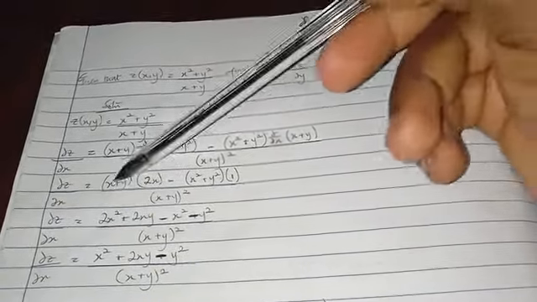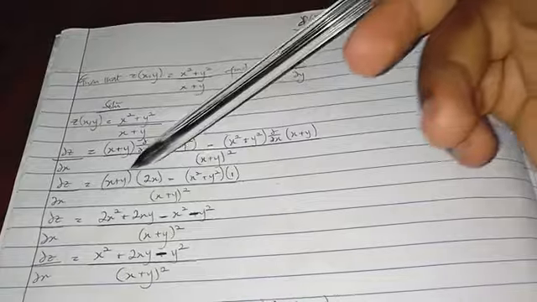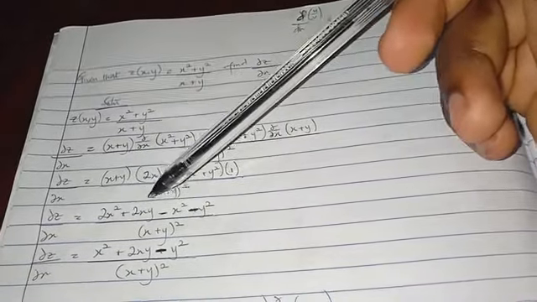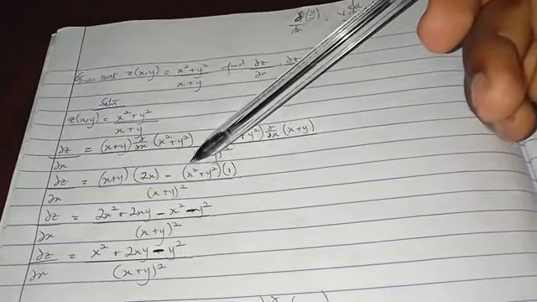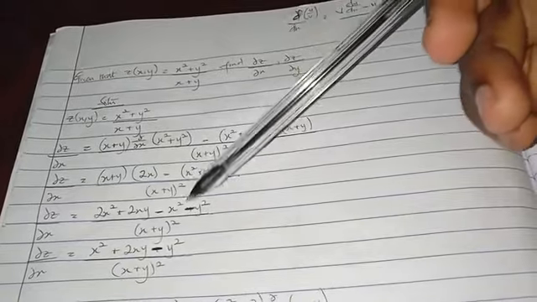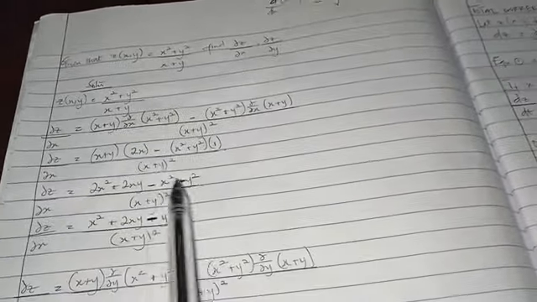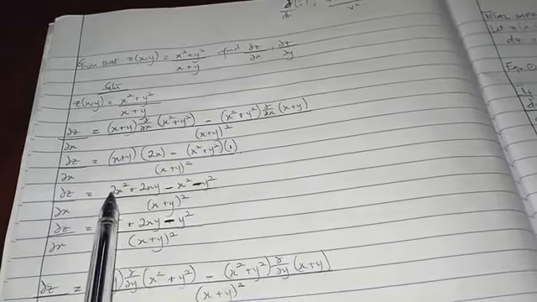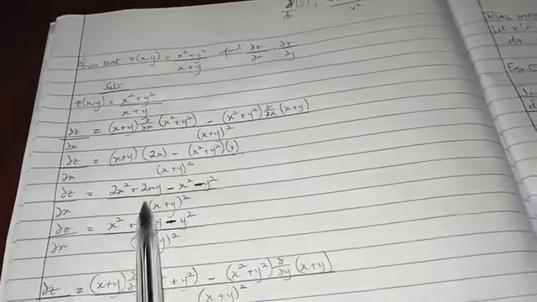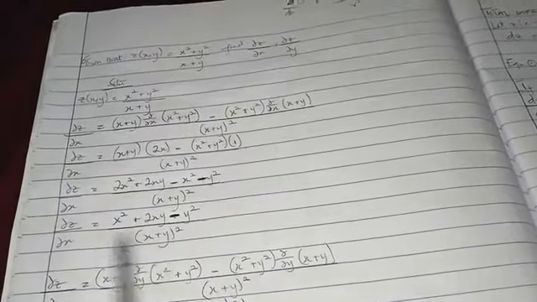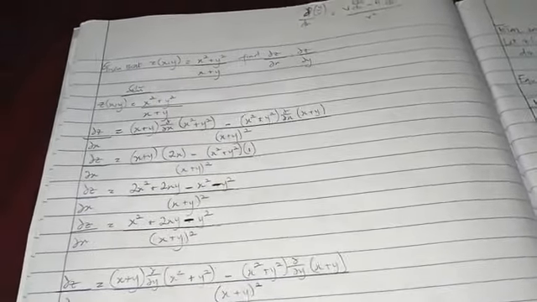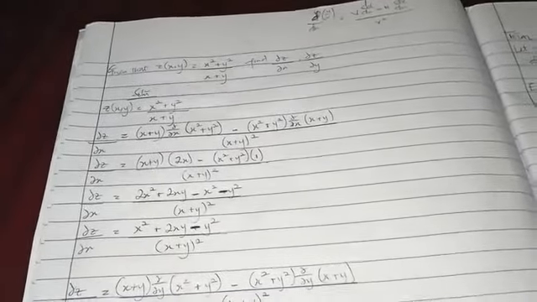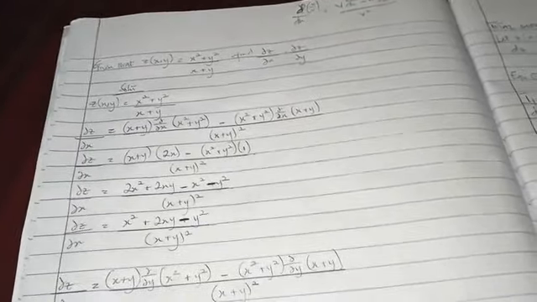When you multiply this, you have 2x squared plus 2xy minus x squared minus xy all over v squared. Collecting like terms, 2x squared minus x squared gives you x squared plus 2xy minus y squared all over v squared, or x plus y, everything in brackets squared.